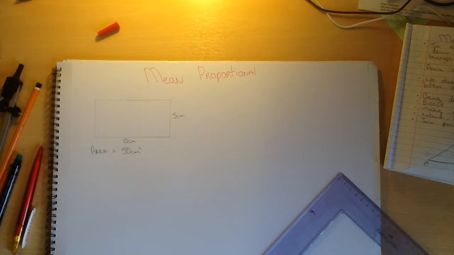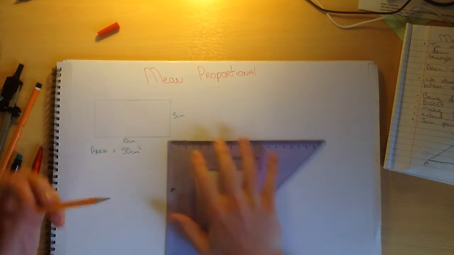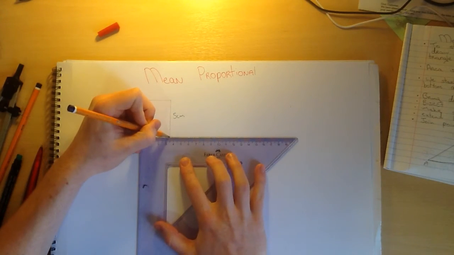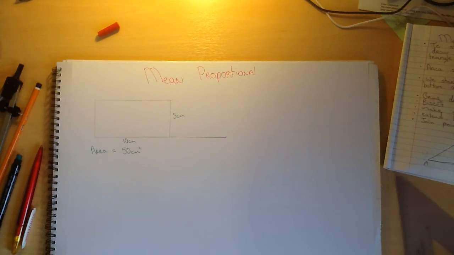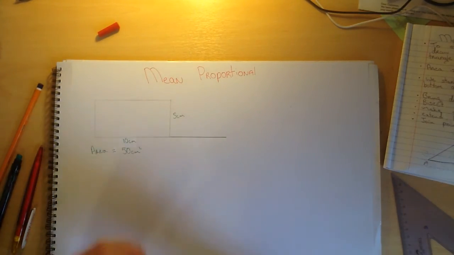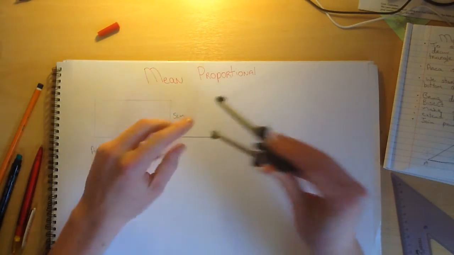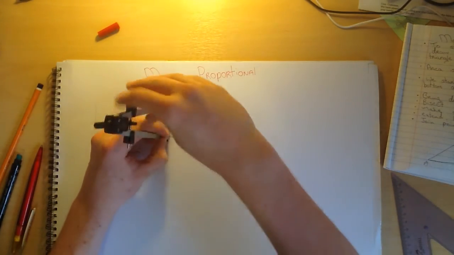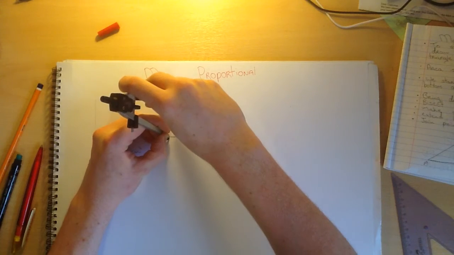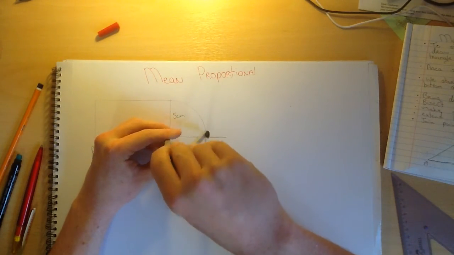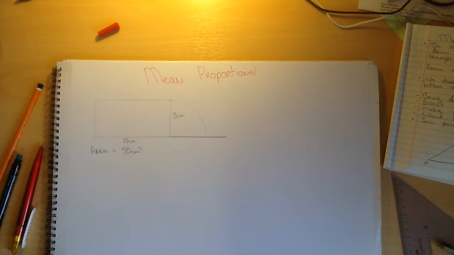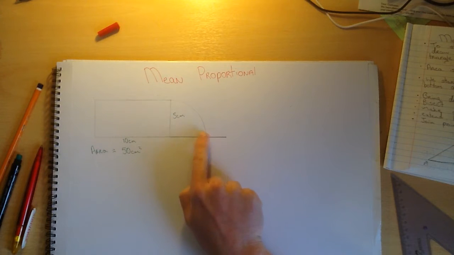So to find the mean proportional, the first thing I'm going to do is extend this baseline out. So that's that. And now, using my compass, I'm going to bring down the side length of the rectangle onto the baseline. Okay. And now I'm going to bisect this line here.